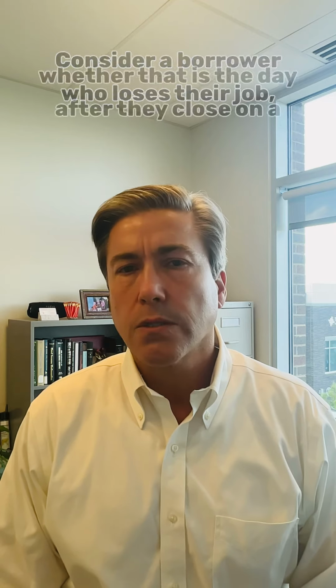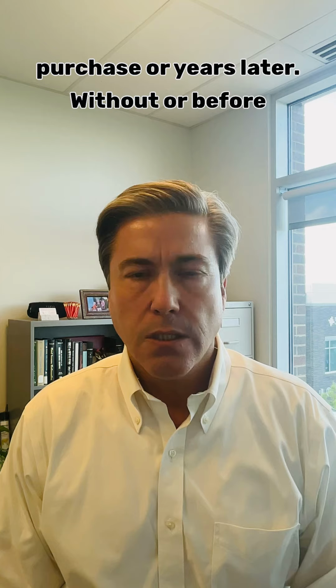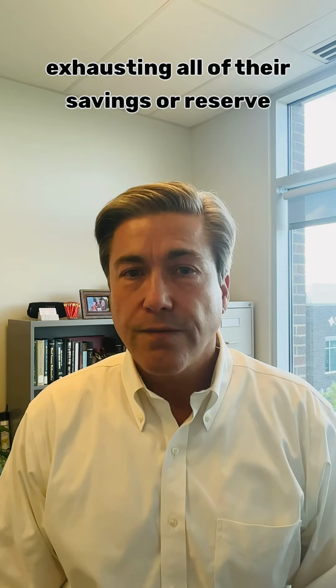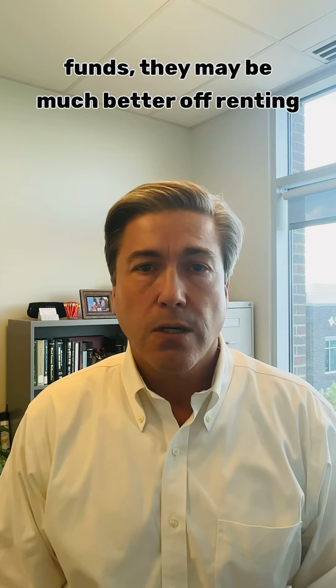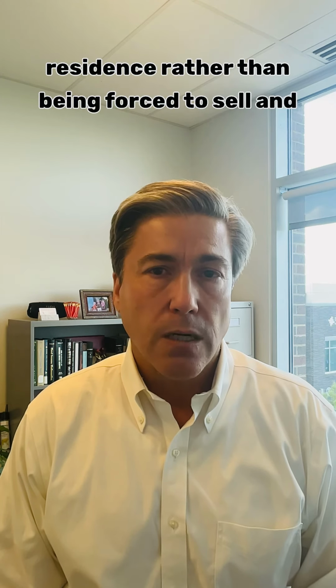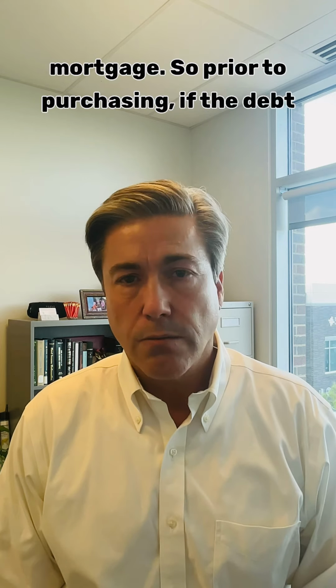Consider a borrower who loses their job, whether that is the day after they close on a purchase of their primary residence or years later. Without or before exhausting all of their savings or reserve funds, they may be much better off renting what had previously been their primary residence rather than being forced to sell, and certainly better than defaulting on their mortgage.